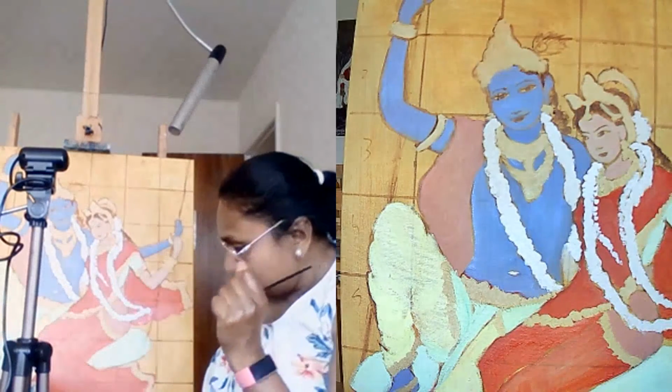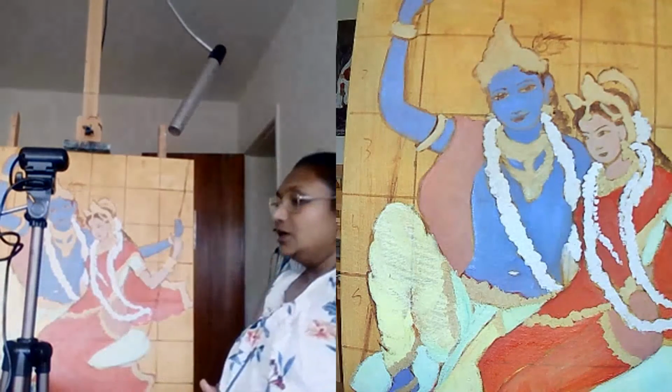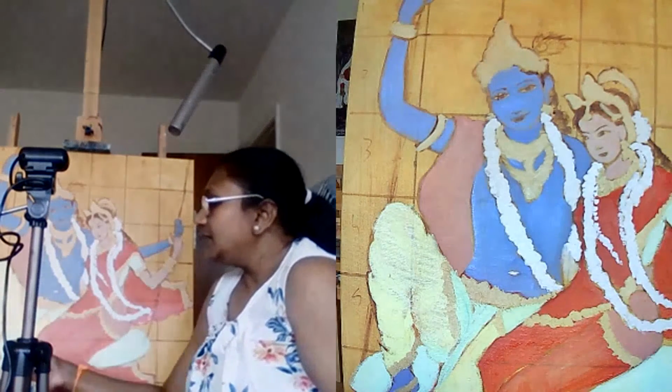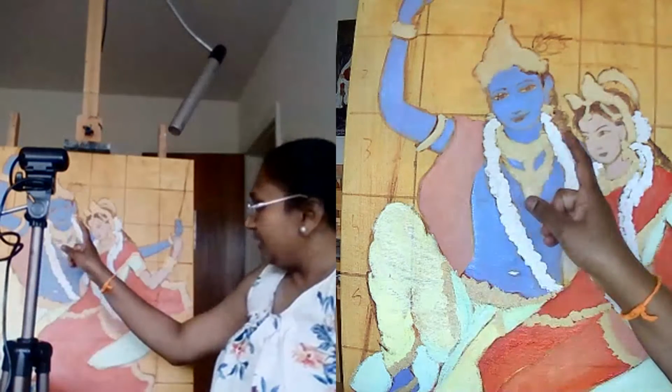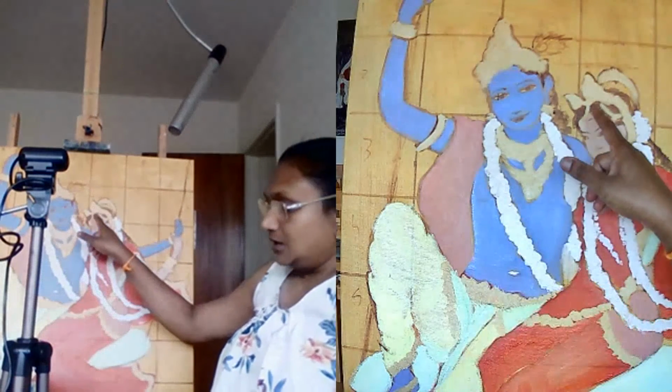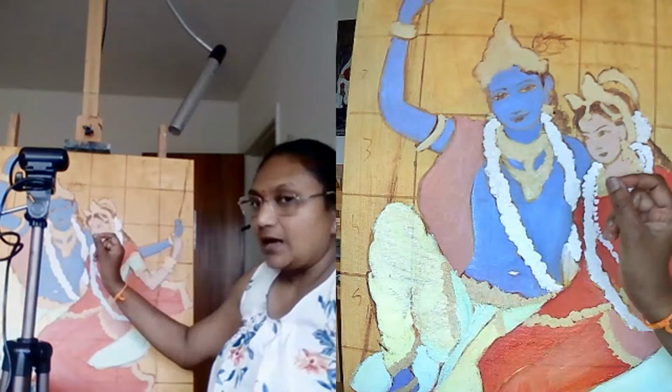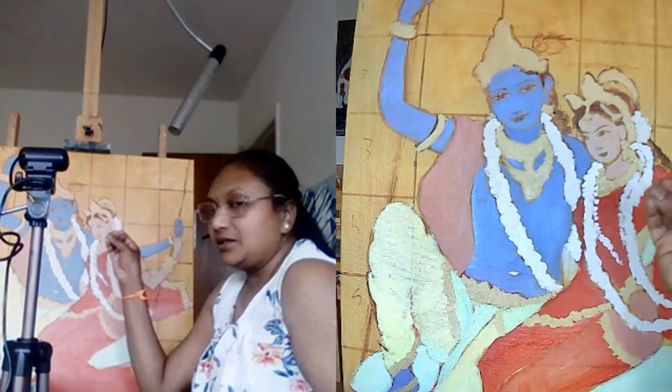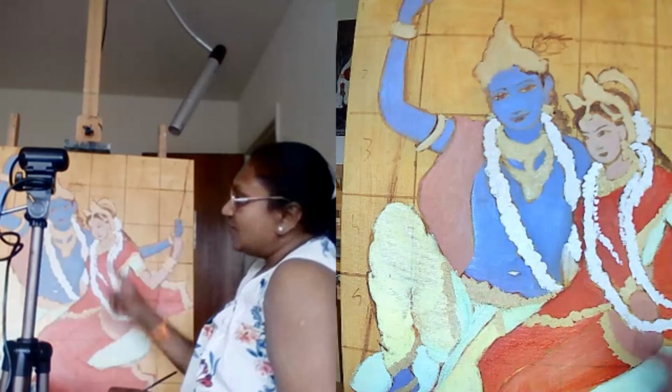Otherwise, we are going to be using burnt umber and a little bit of white. Why burnt umber? Especially on the places of hair. I will add a little bit of black, but then I want to use the black in the burnt umber. I'll show you why when we come to that.